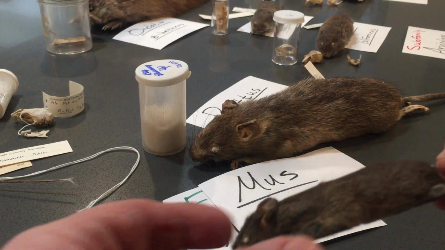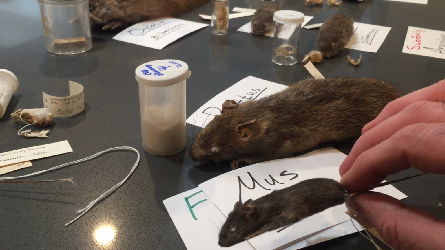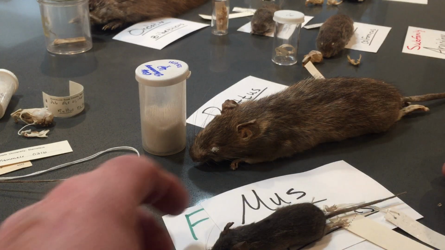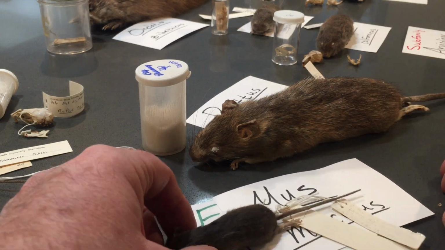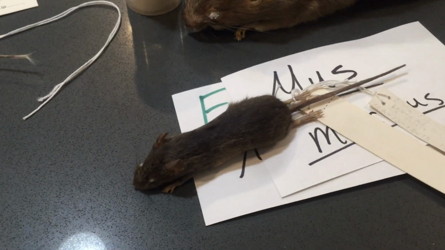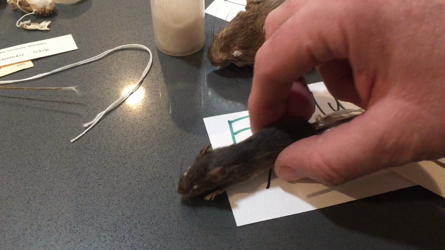They can vary a bit in color. Ears are typically not very big, and they have a little rat-like snout. The tail length is not very long. It's about equal to or less than the body length. And this is the animal that I became a mammalogist with.